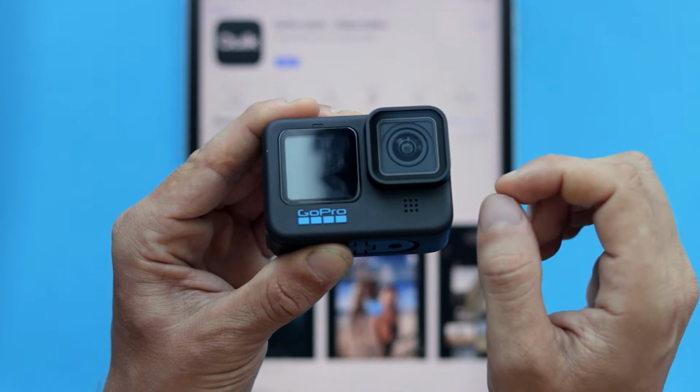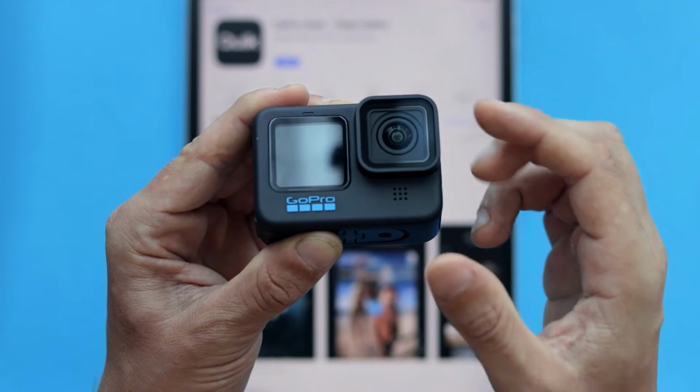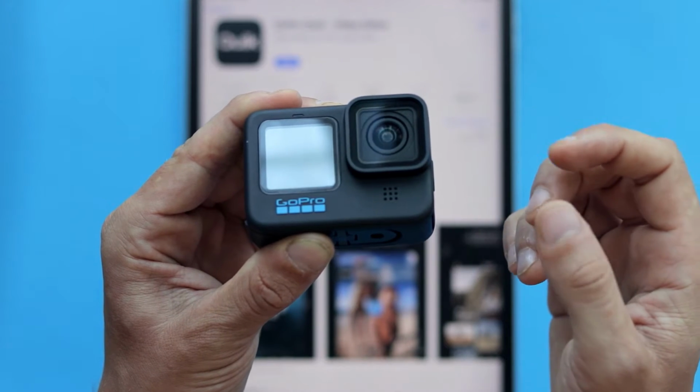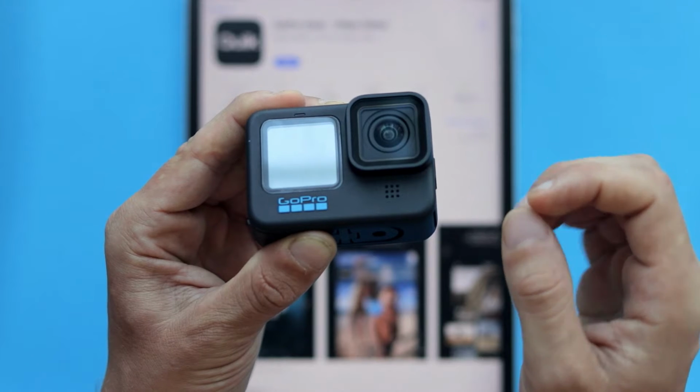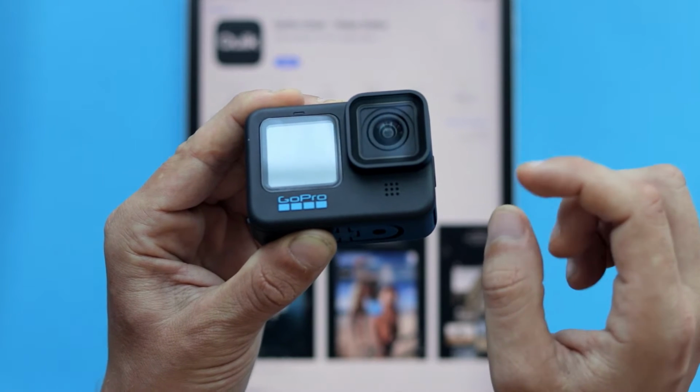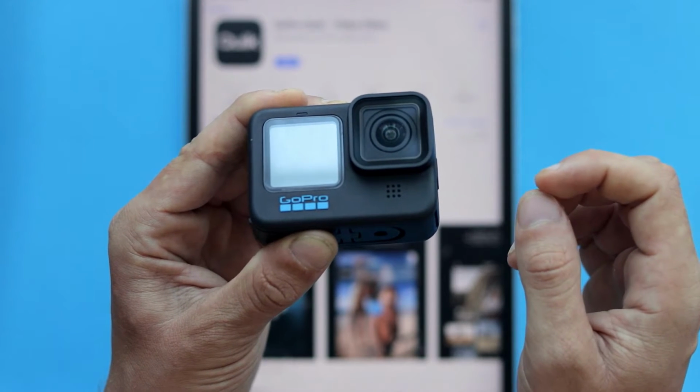Unfortunately, the Lens Tool is only supported with GoPro Hero 11 Black and Hero 11 Black Mini. If you have any other older camera, that's not gonna work with your camera model.